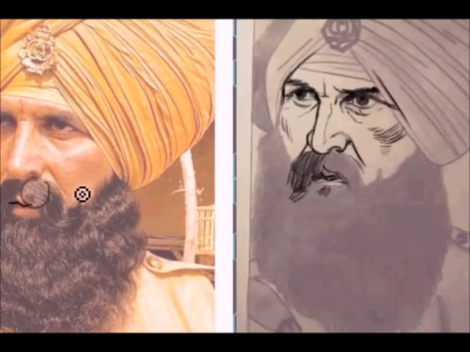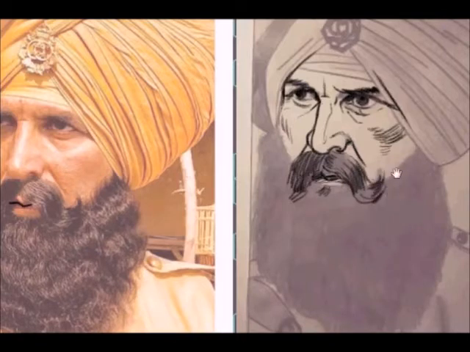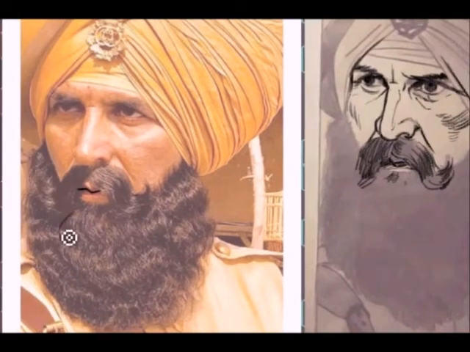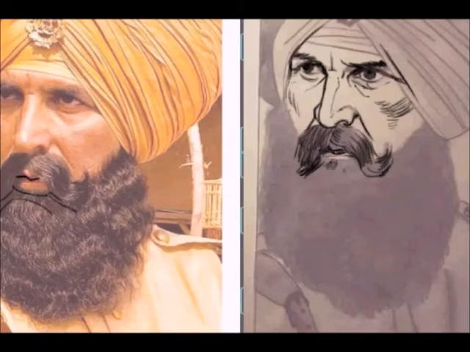But this part's in the light. This part's in shadow, and then you have light again, and you have shadow again. So we can indicate that using darks and lights in our drawing. And again, this part of the beard is in shadow. And then here's the light area, light area, light area. So we can indicate that here. Add shadows here.